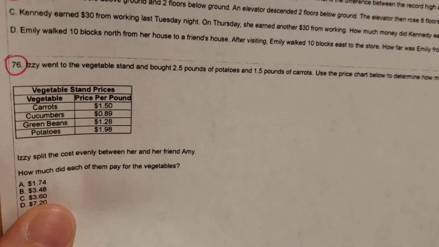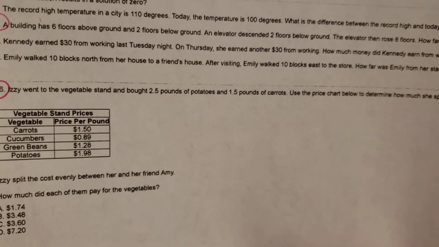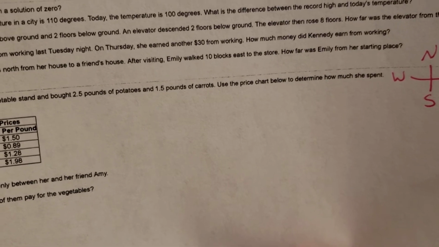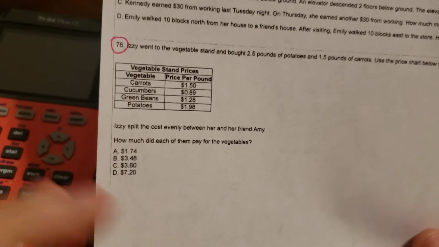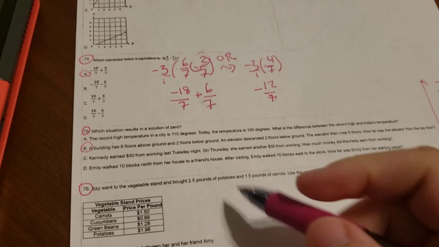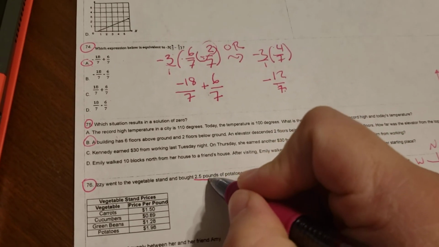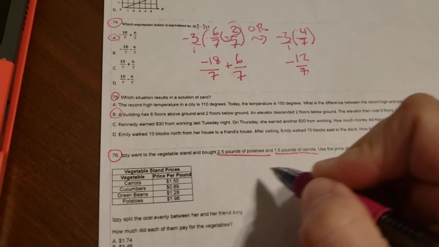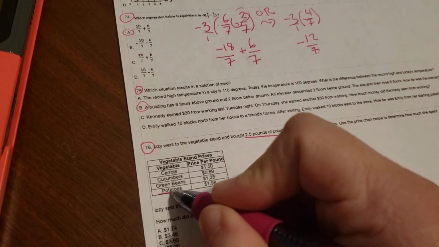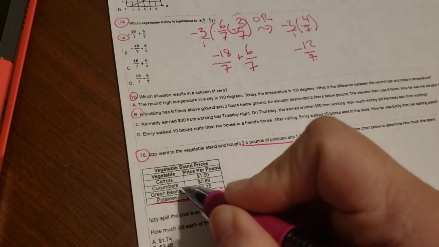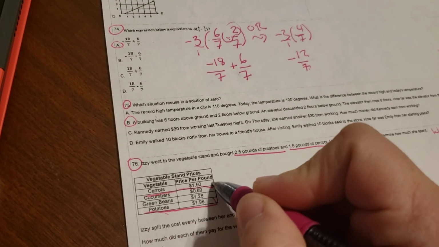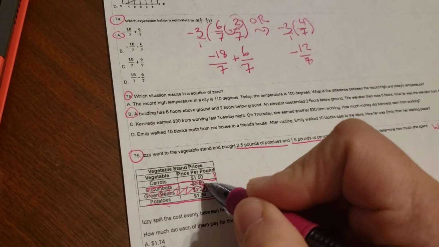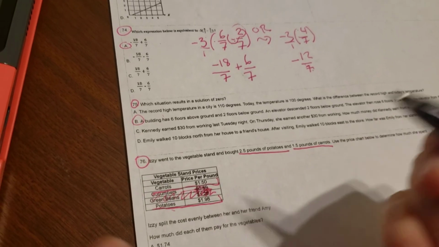And we're going to look at number 76. Izzy went to the veggie stand, bought 2.5 pounds of potatoes and 1.5 pounds of carrots. Use the price chart below to determine how much she spent. Okay, I'm going to annotate this one because I want to make sure I don't lose track. 2.5 pounds of potatoes and 1.5 pounds of carrots. Here's the potatoes, and here's the carrots. Do I need to know anything about cucumbers or green beans? No, I'm going to go ahead and scribble them out so I don't get confused. That may or may not work for you.